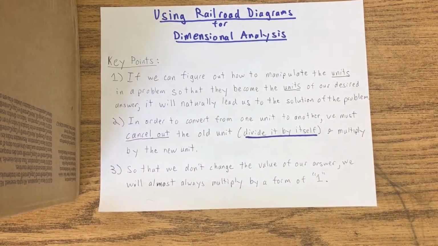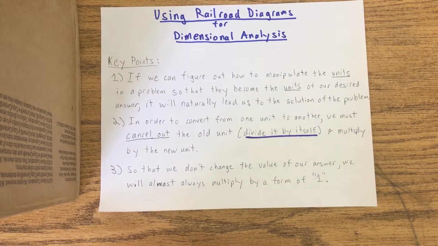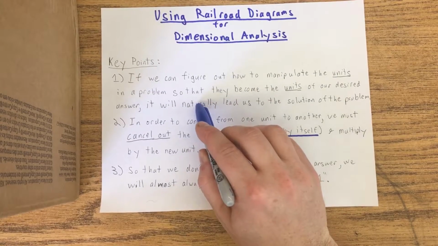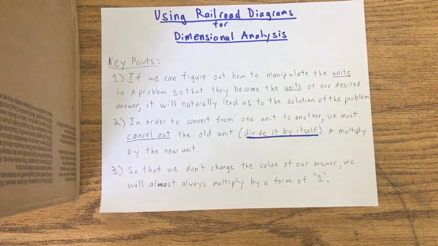So the key points for railroad diagrams. If we can figure out how to manipulate the units of a problem so that they become the units of our desired answer, it will naturally lead us to the solution of the problem. This is probably the biggest one that you guys haven't really figured out yet.